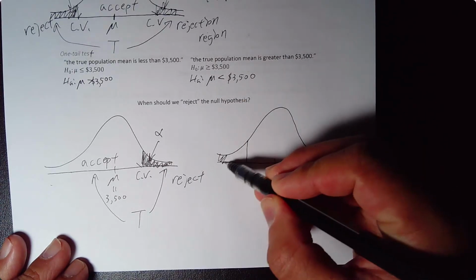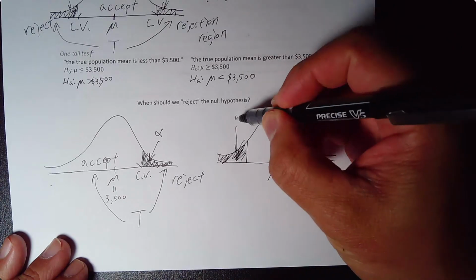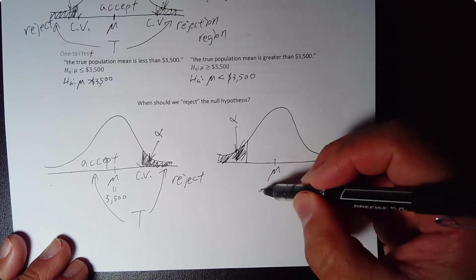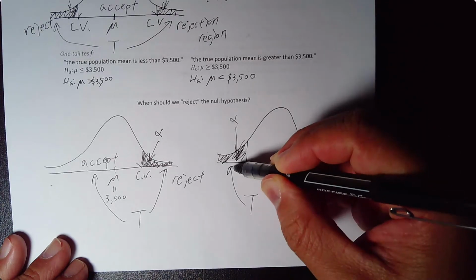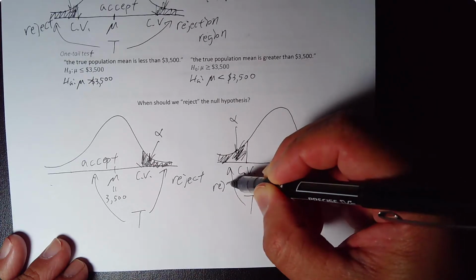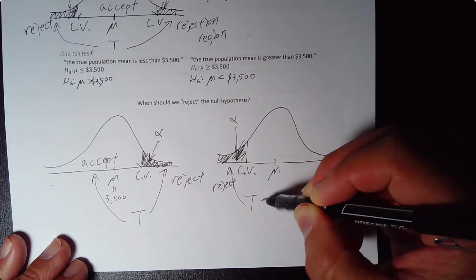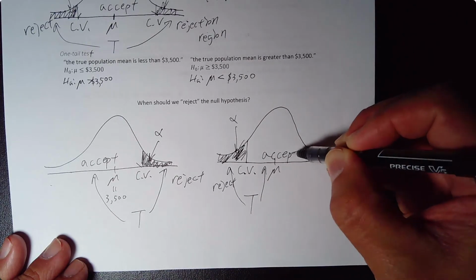So my rejection region is over here, and I put all of the alpha on this side. Again, that's my critical value that I find. If my test statistic falls here, that's the rejection region. And if it falls to the right, then it's the acceptance region.